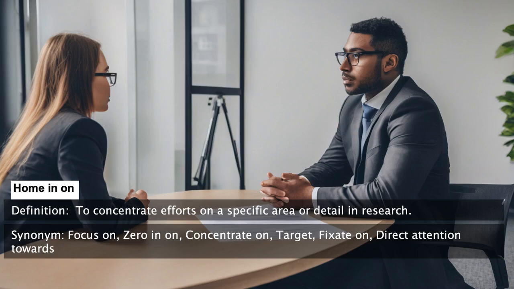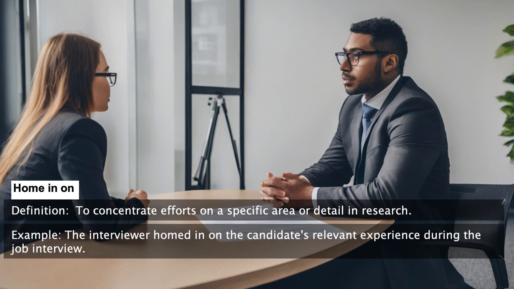Home in on: to concentrate efforts on a specific area or detail in research. Synonym for home in on: focus on, zero in on, concentrate on, target, fixate on, direct attention towards. The interviewer homed in on the candidate's relevant experience during the job interview.